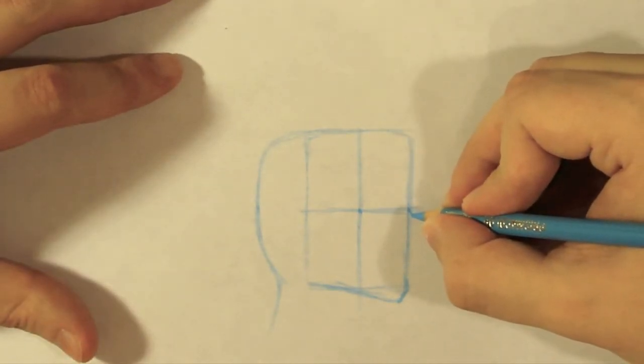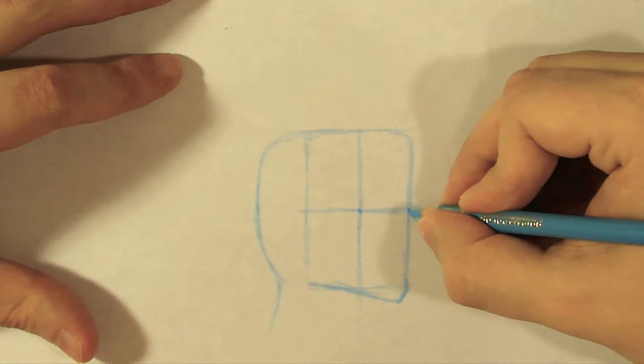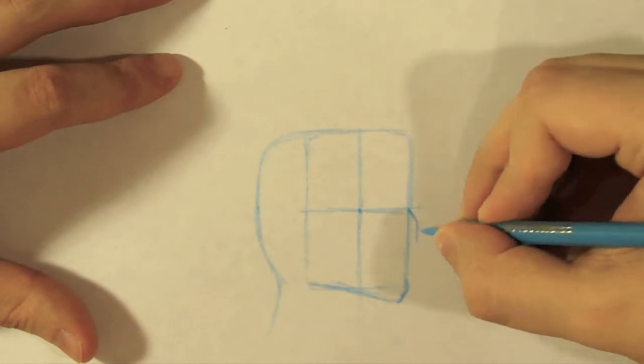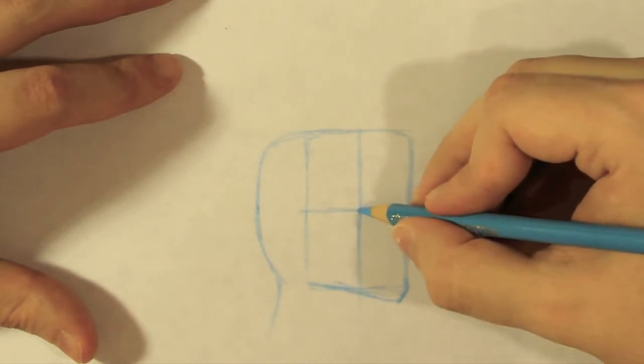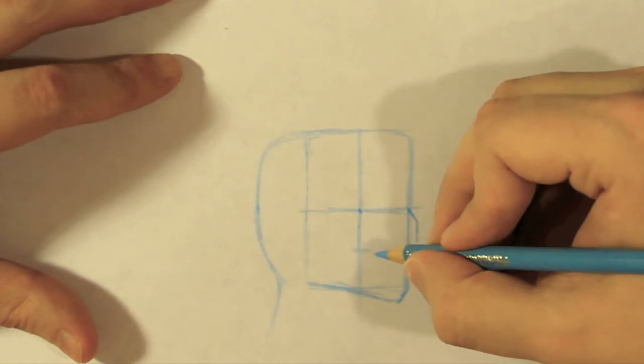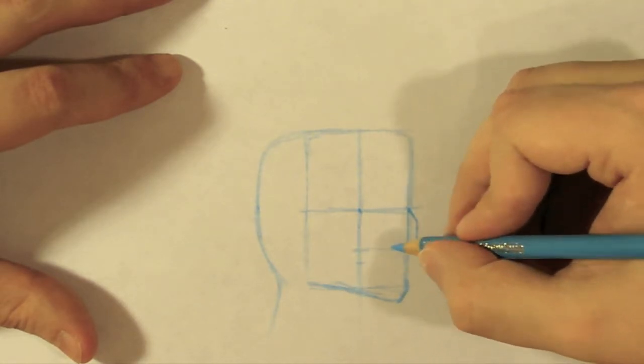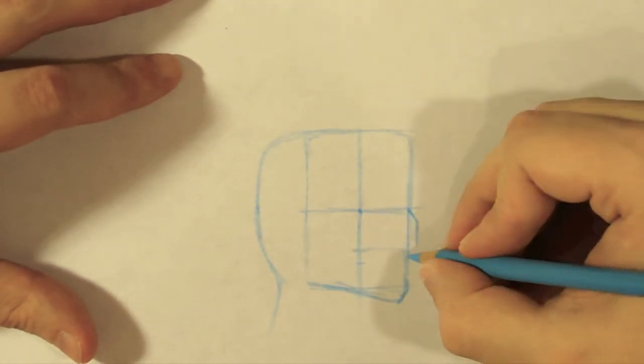And his nose is more like, let's make sure we, between and right there. So this is about where the bottom of the nose is.